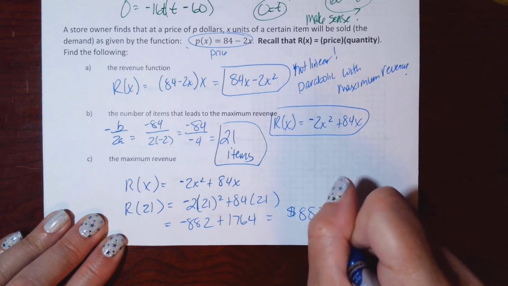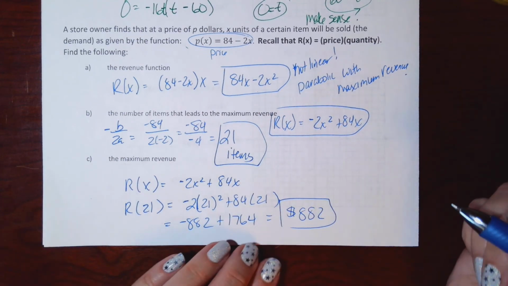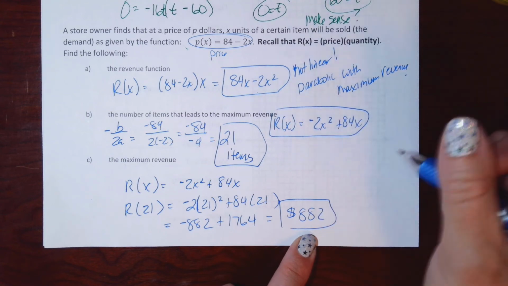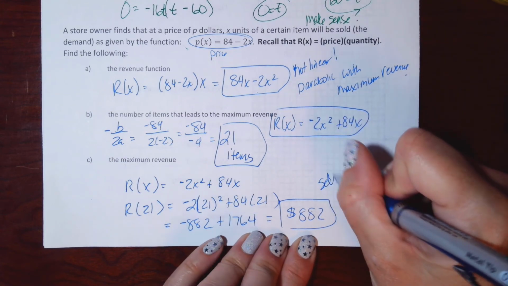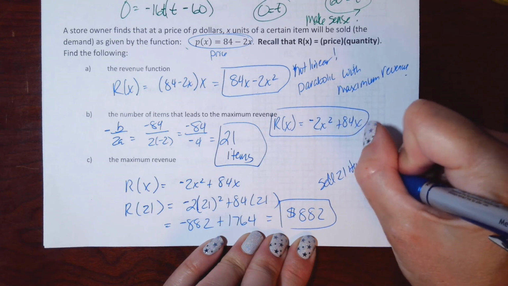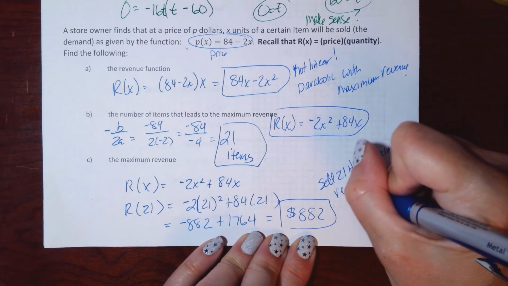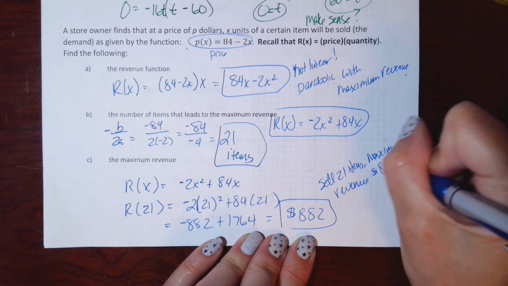I get a maximum revenue of $882. So when I sell 21 items, I get a maximum revenue of $882.